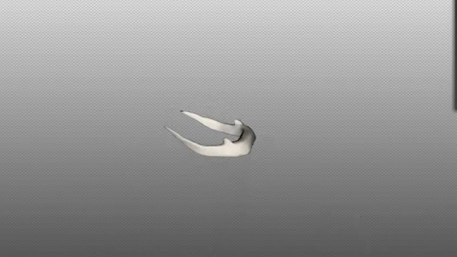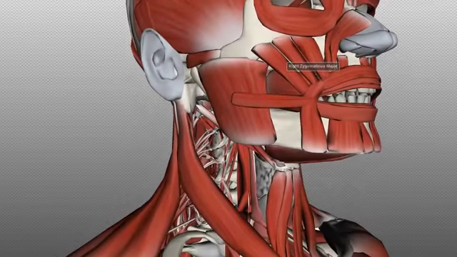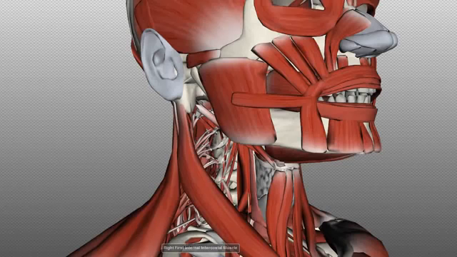So I'm now going to talk about the muscles of the tongue, the extrinsic muscles. The tongue has intrinsic and extrinsic muscles. The intrinsic muscles, as the name suggests, are muscles within the tongue itself, and the extrinsic muscles lie outside the tongue and control the movements of the tongue. So you've got four major extrinsic muscles on either side. You've got the genioglossus, the hyoglossus, the styloglossus, and the palatoglossus.